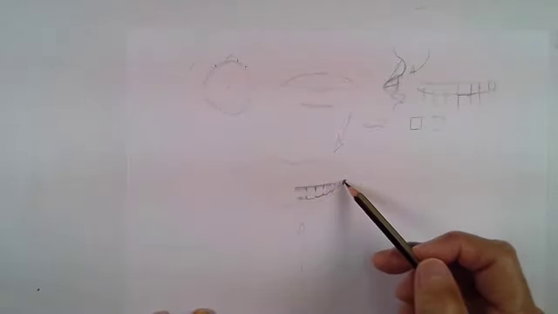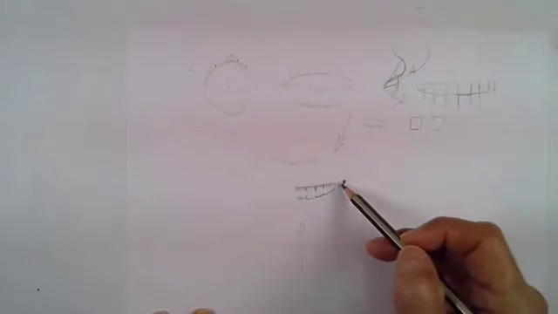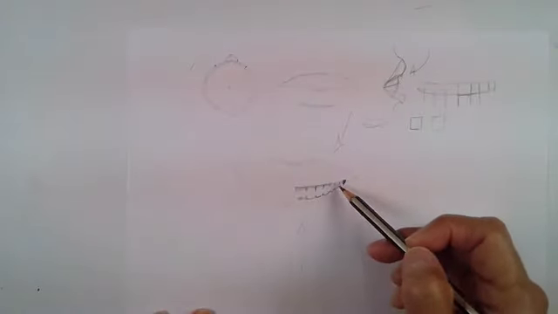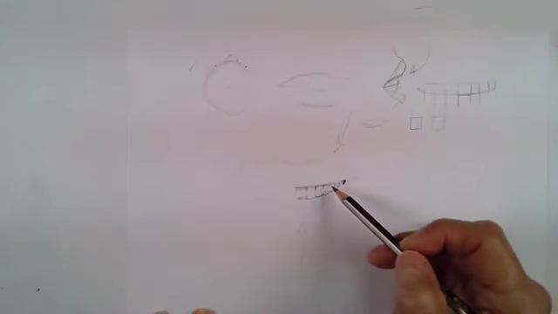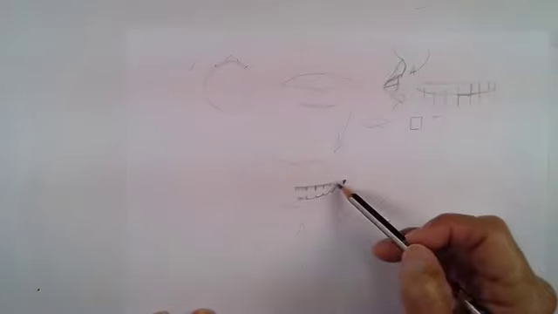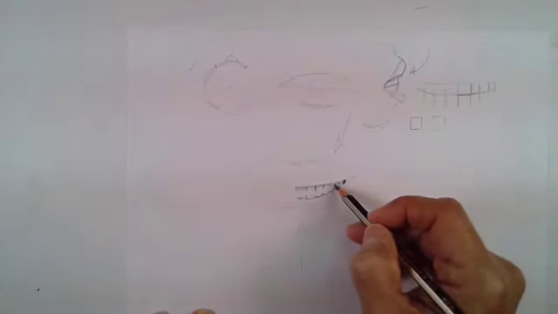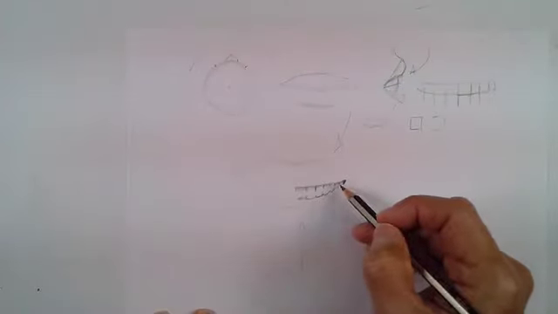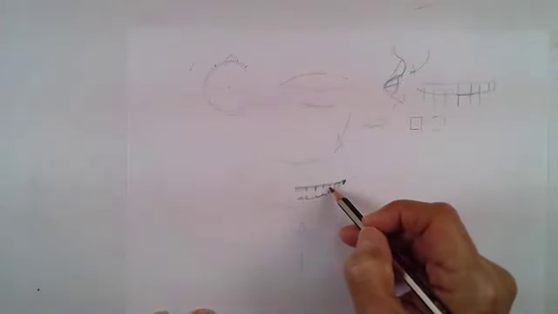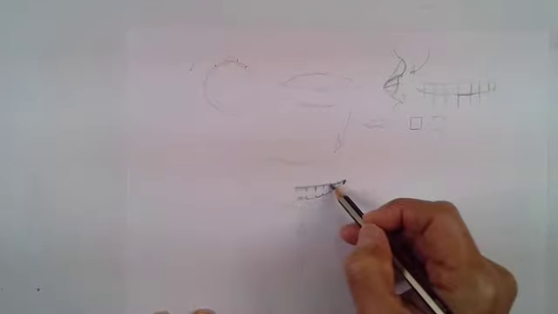You don't want to make them 100% black, but the ones that are furthest in the back are maybe 60, 70. And even though it's in the shadow, you still want to create that illusion of roundness to the teeth, a little bit of roundness.